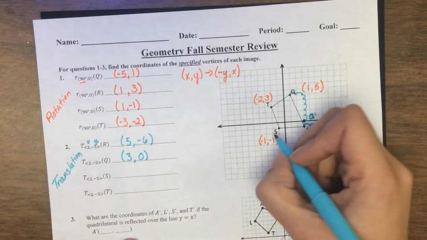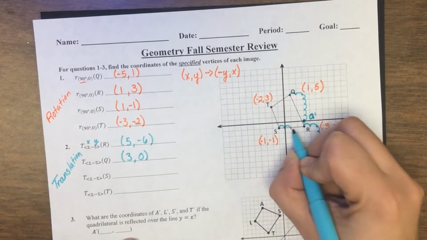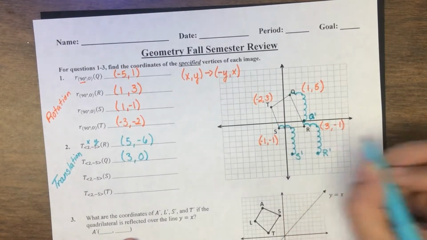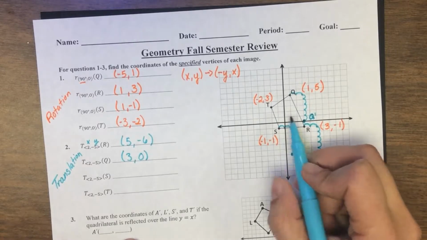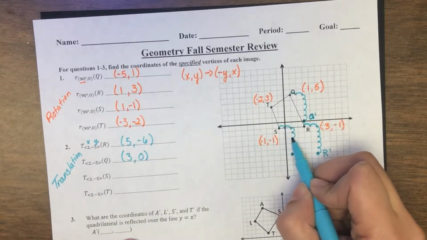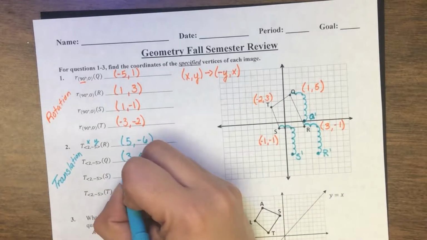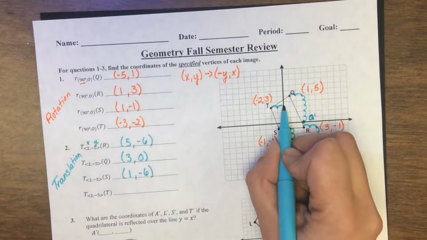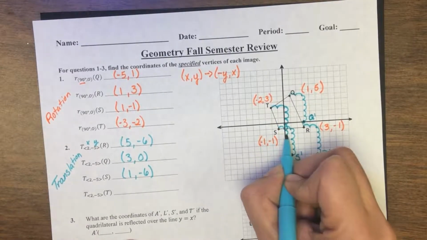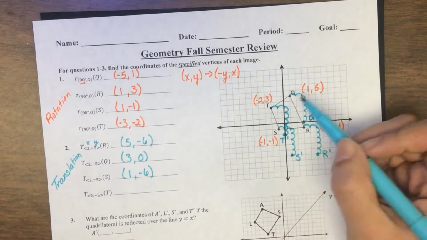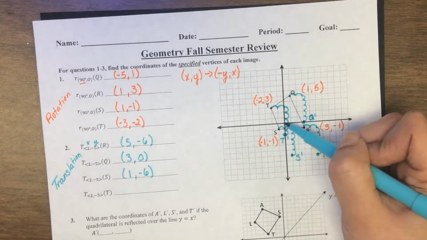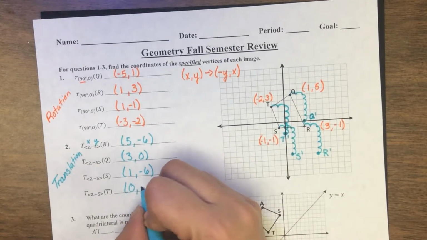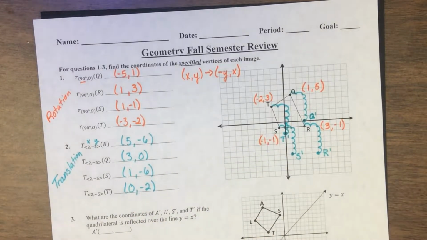Okay. Our S point, 1, 2, 1, 2, 3, 4, 5, right here. That's our S prime. We end up at positive 1, 1, 2, 3, 4, 5, 6, negative 6. And then our T prime, 1, 2, 1, 2, 3, 4, 5, right here. Okay. And that would be 0 doesn't move side to side, but it goes down 2, so 0 comma negative 2. All right, let's go to number 3.